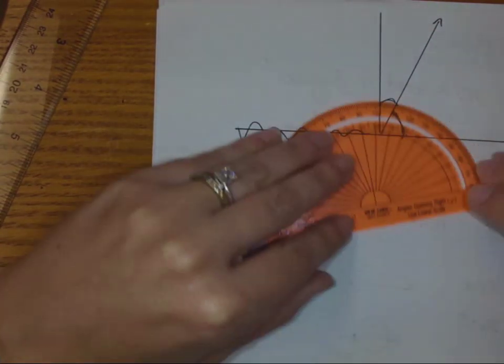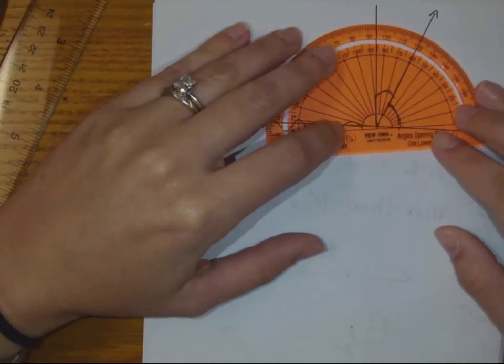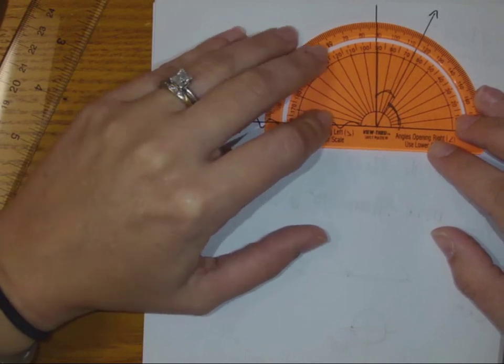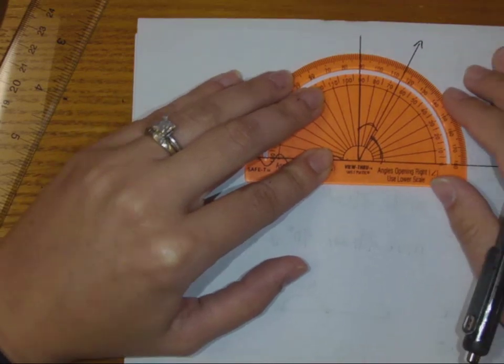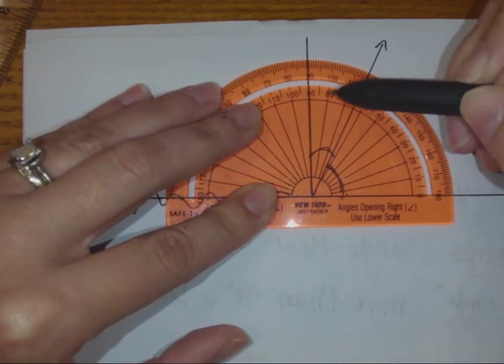I'm going to say 25 degrees here because I know that these two angles need to add up to be 90 degrees if this is a right angle. The reason why it probably came out as 26 degrees is probably I didn't draw these lines perfectly perpendicular to make a 90-degree angle. But this is an example of complementary angles.